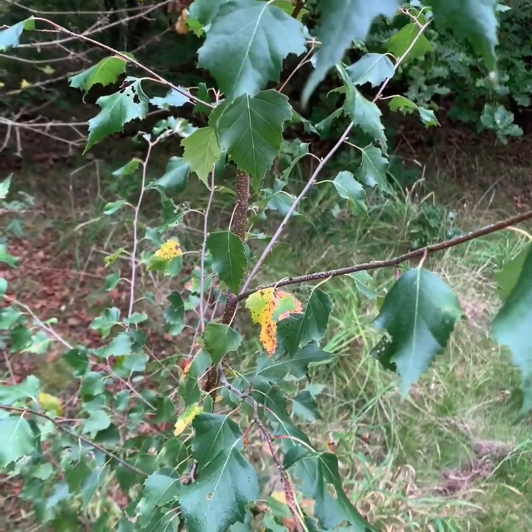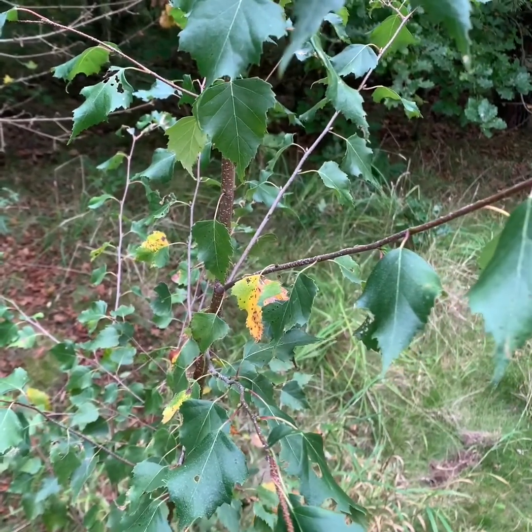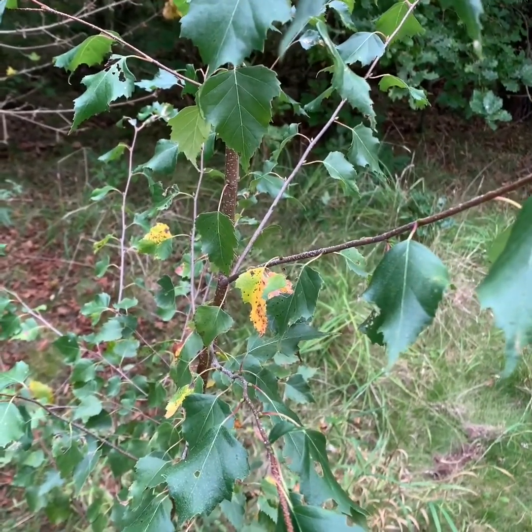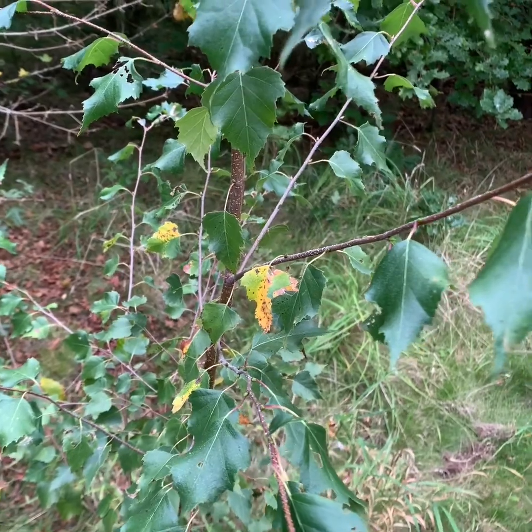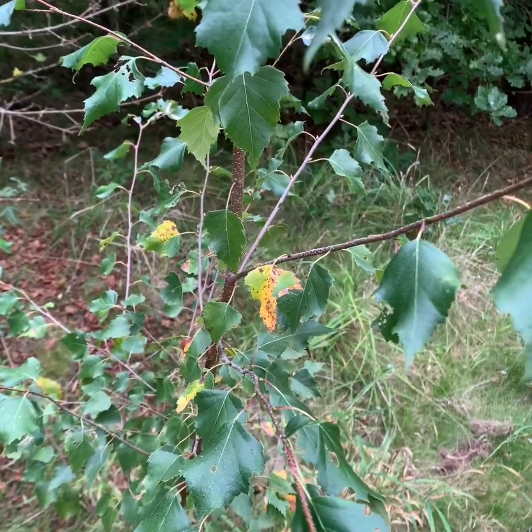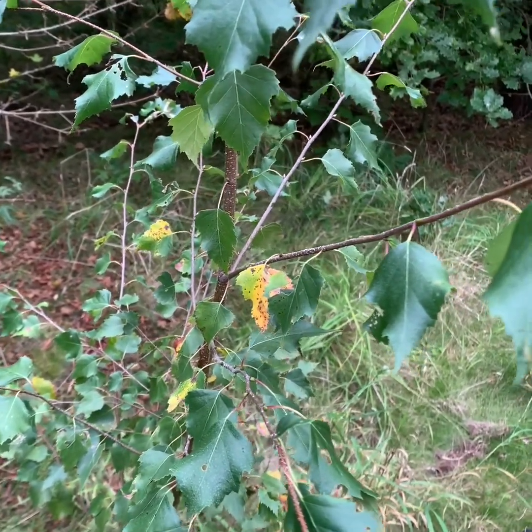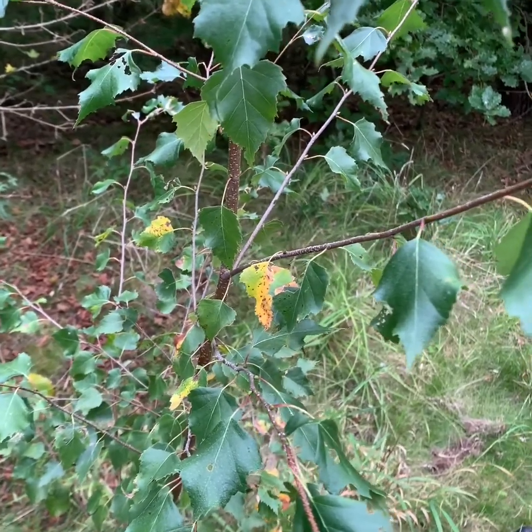And at certain times of the year you can tap the more mature trees to get birch sap from them. That is, you put something into the tree to draw the sap out, and that's really, really tasty.